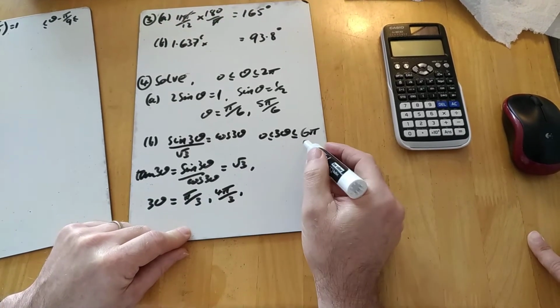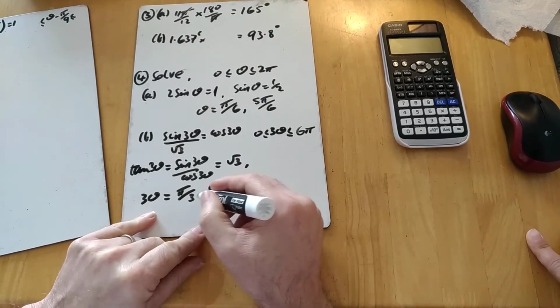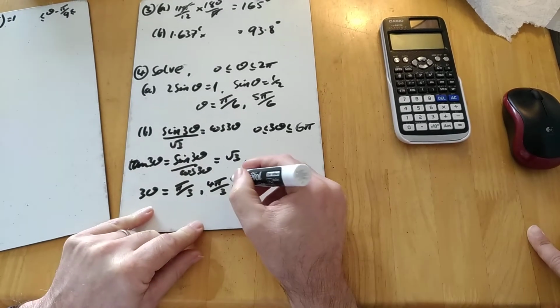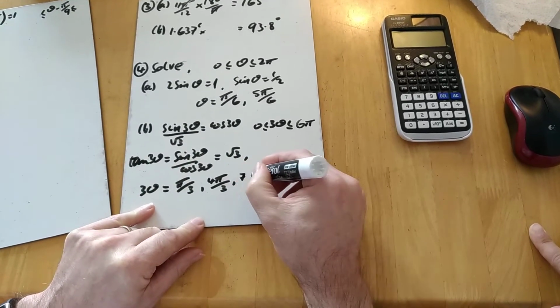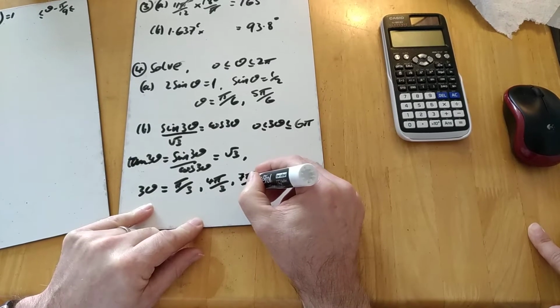But because I've extended my range, I'm going to have 3 times as many answers. So I don't just get 2, I'm going to get 6 of them. So I can go, add another pi on, 7 pi over 3.